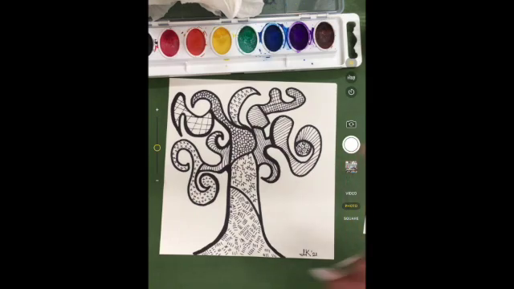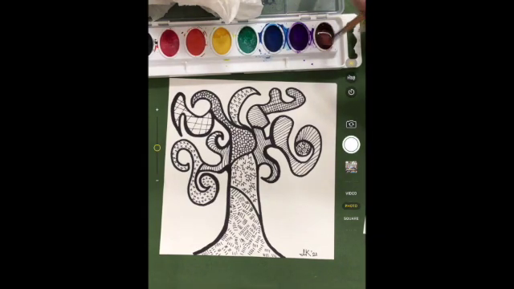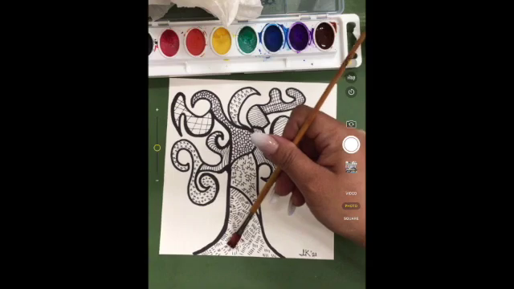Okay? So I'm going to dip my brush in my water, and I'm just going to start with maybe the brown. Okay? I'm going to put some water in the brown. And it's really dry, so I'm going to let the water get my paint nice and wet first. Okay, that's nice. Okay. And I'm going to paint this section.